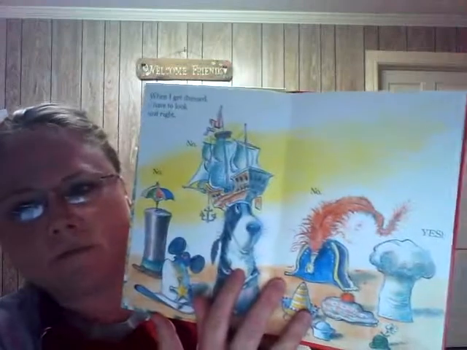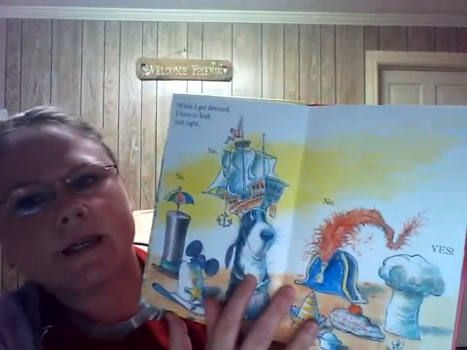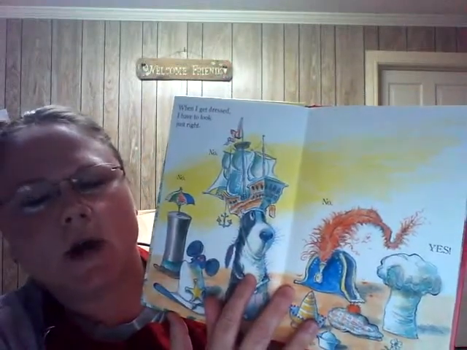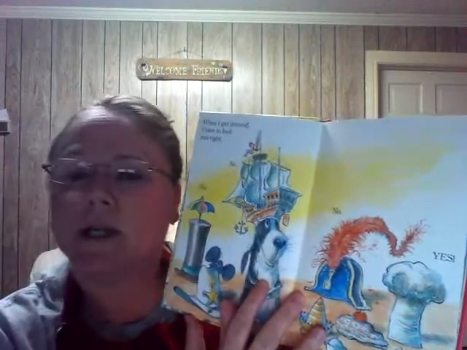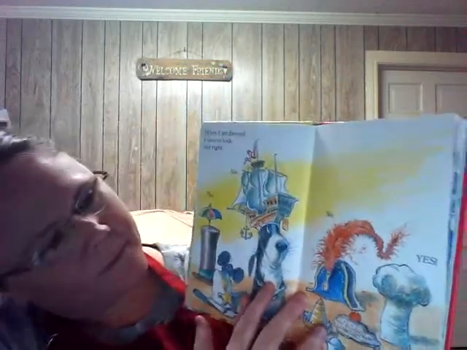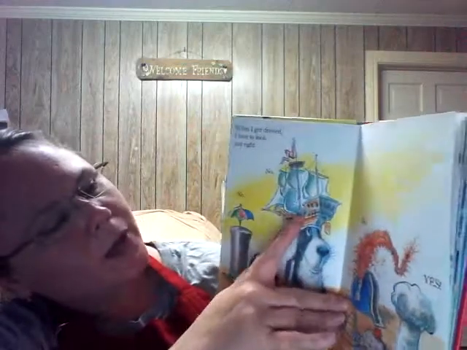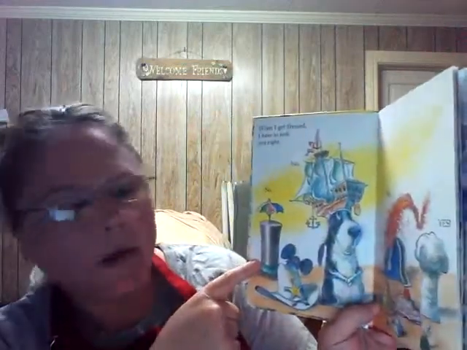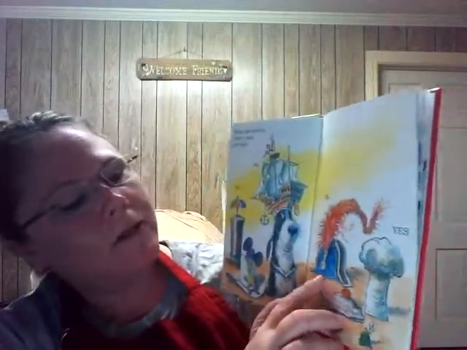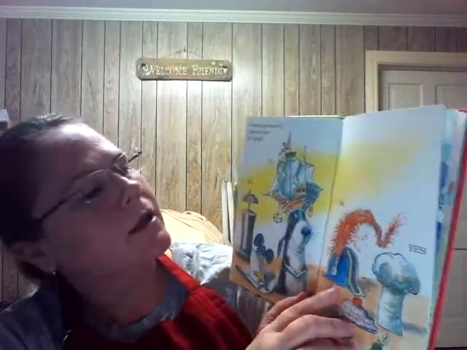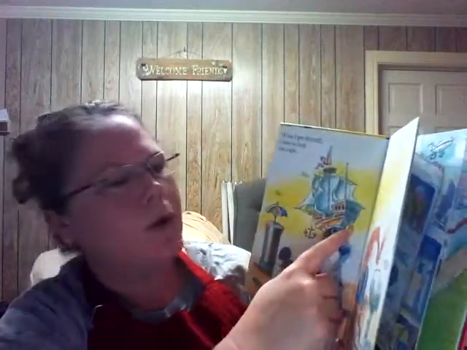Next, you see his funny hats. "When I get dressed, I have to look just right." This is why I wish I had myself a chef hat. Then he looks at the different hats, a boat hat, and a hat with an umbrella on it. And then he looks at maybe a sailor's hat or a captain's hat, some type of old military uniform hat. And he says, "No, no, no, yes." And what kind of hat is that? That is a chef hat. Chef is like a cook, of course.